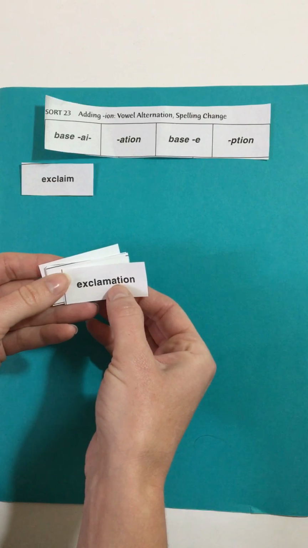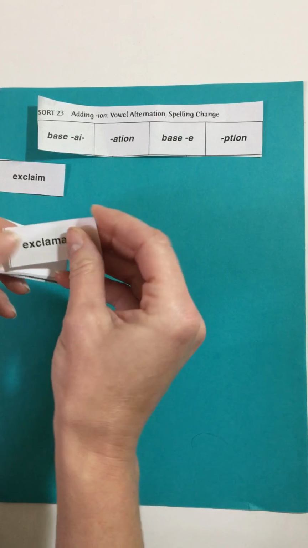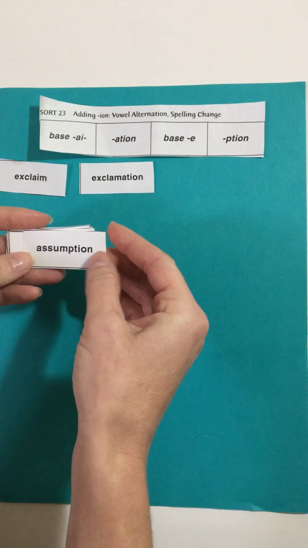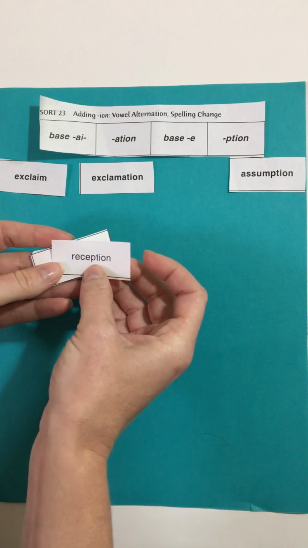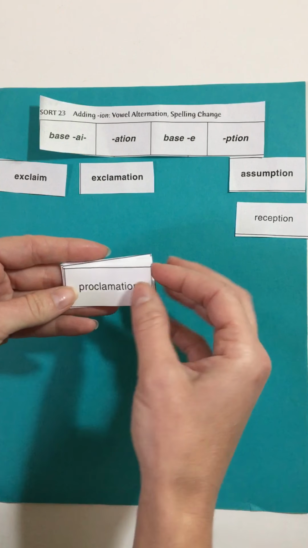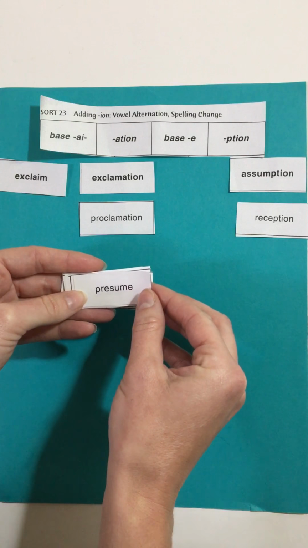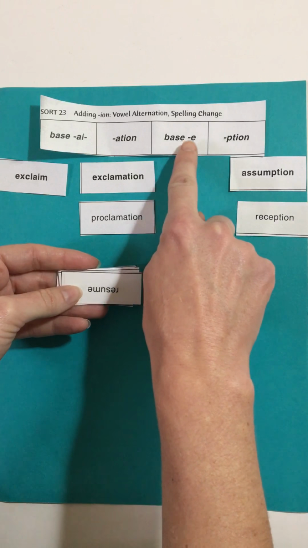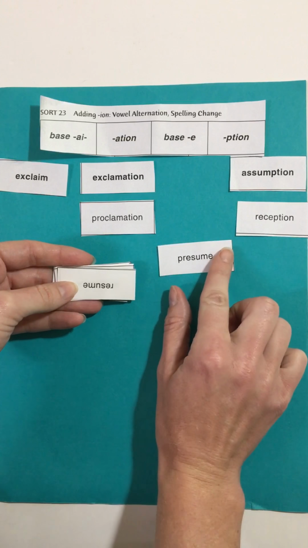which has ATION added onto it when you add the shun. Assumption, reception, proclamation, we know that word, presume. This one has the E ending, and they all have U, silent E.